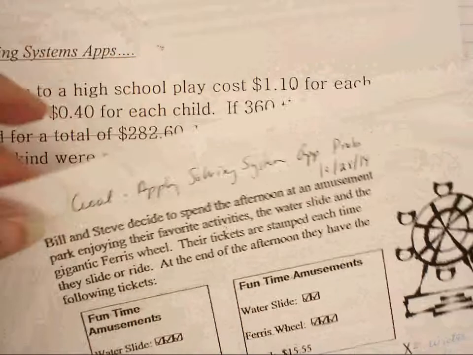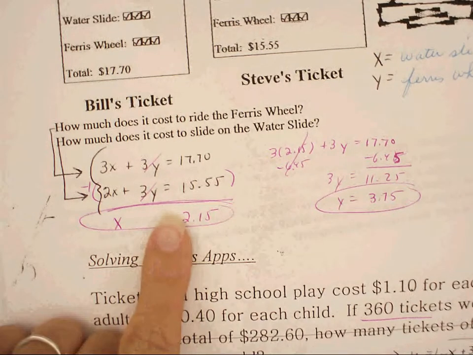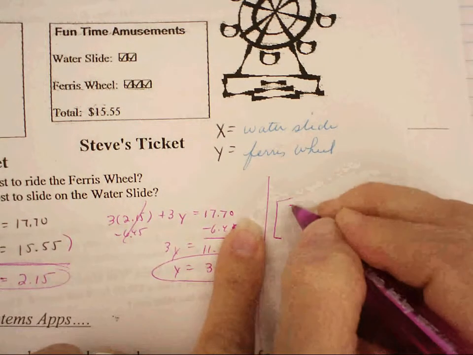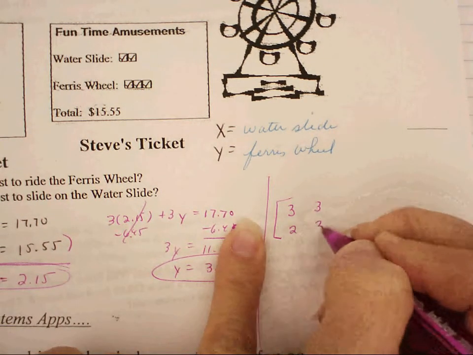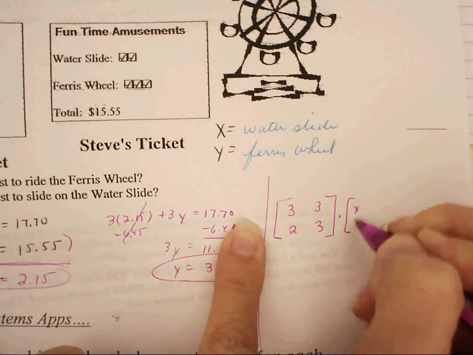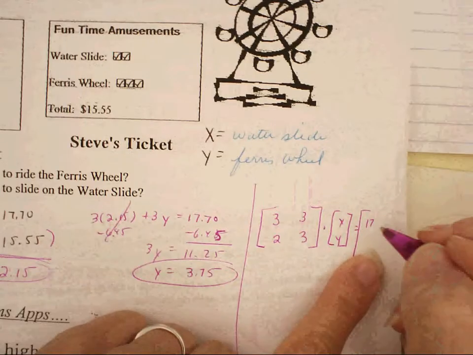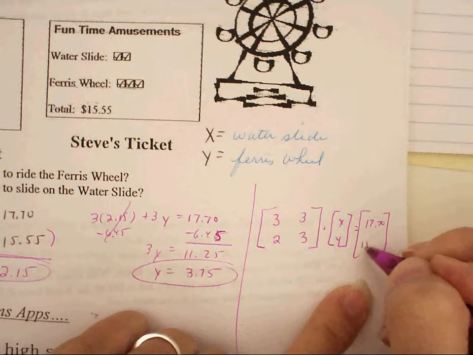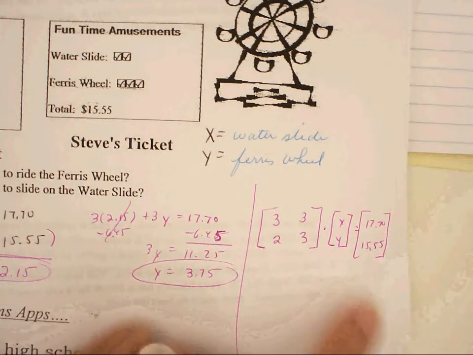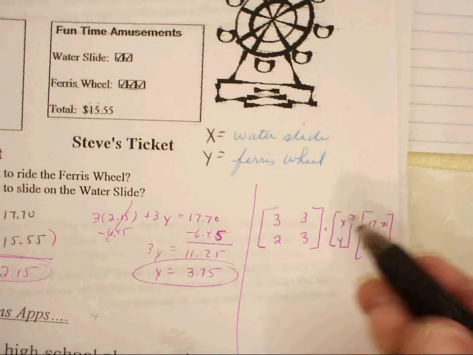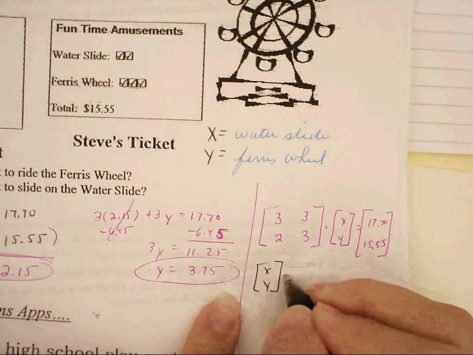So I'm going to go back quickly to this little guy right here, and we are going to add to our notes under Bill and Steve's tickets how to work this by matrices. Remember, first you have to set up the coefficient matrix, the variable matrix, and the constant matrix. Then to get y by itself, you cannot do the normal division like you do in real numbers, because it's matrix multiplication. So you have to remember, oh, I'm going to find the inverse.